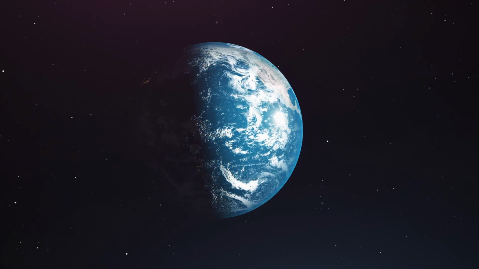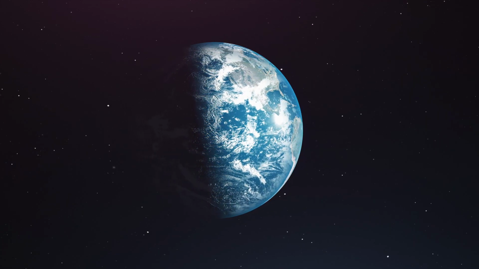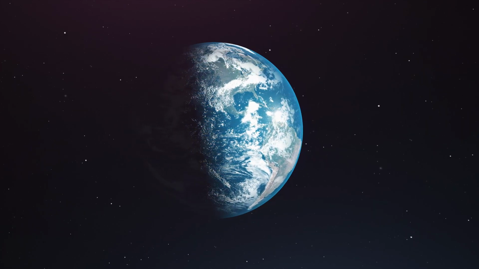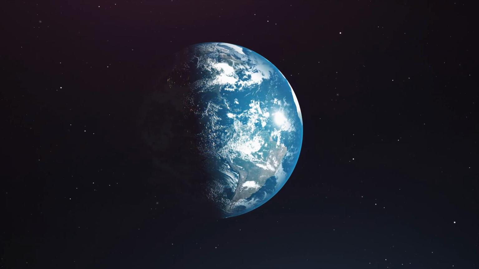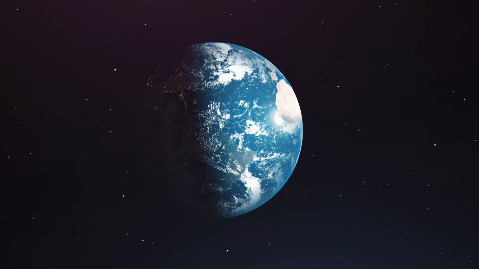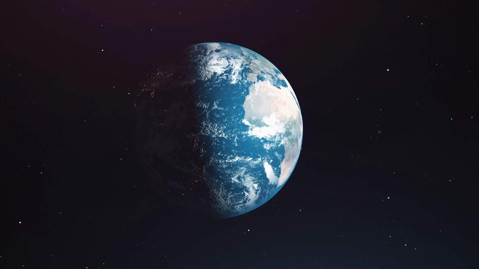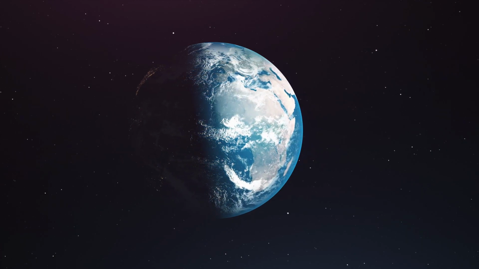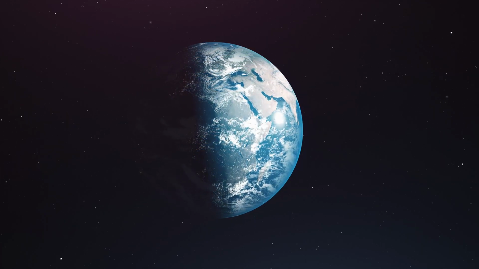The Earth is the third planet from the Sun and is the only known planet in the universe that can sustain life. It is a terrestrial planet, meaning it is composed mainly of rock or metal, and has a number of physical properties that make it unique among the planets in our solar system.